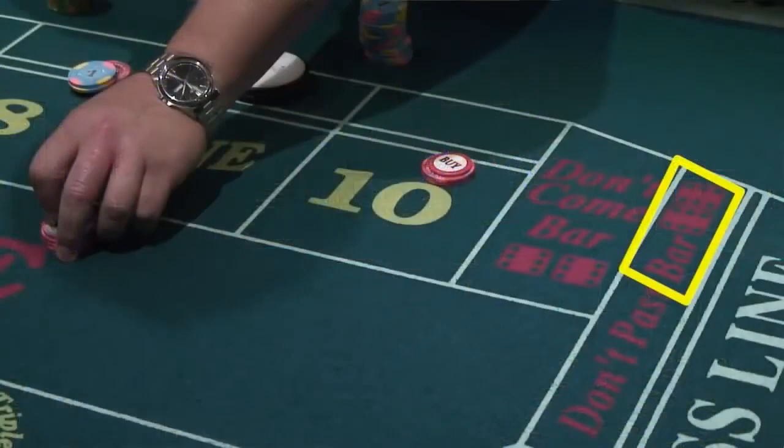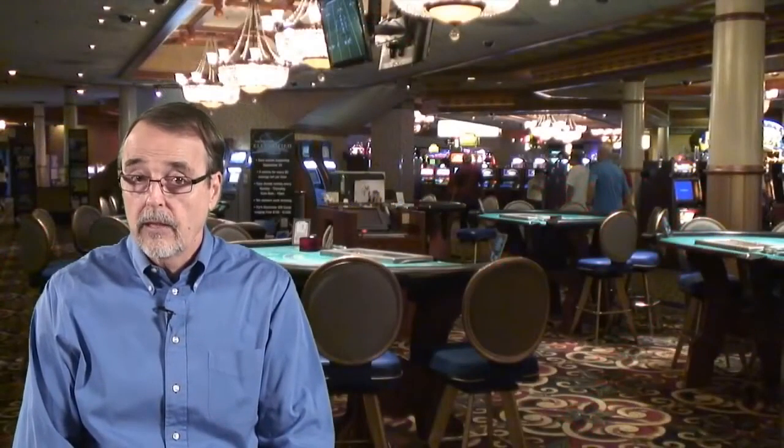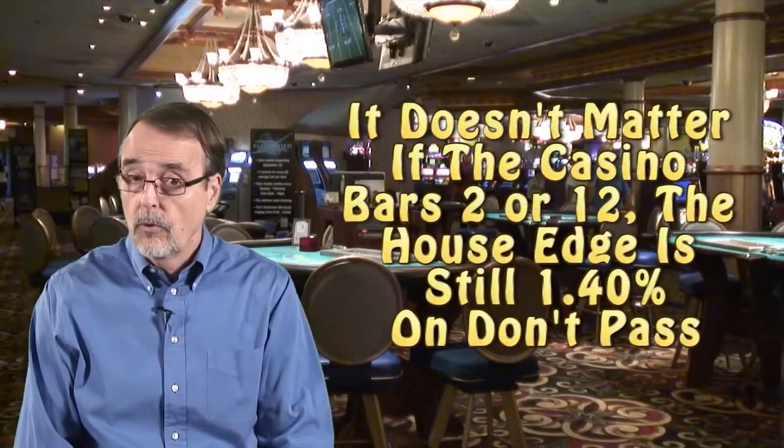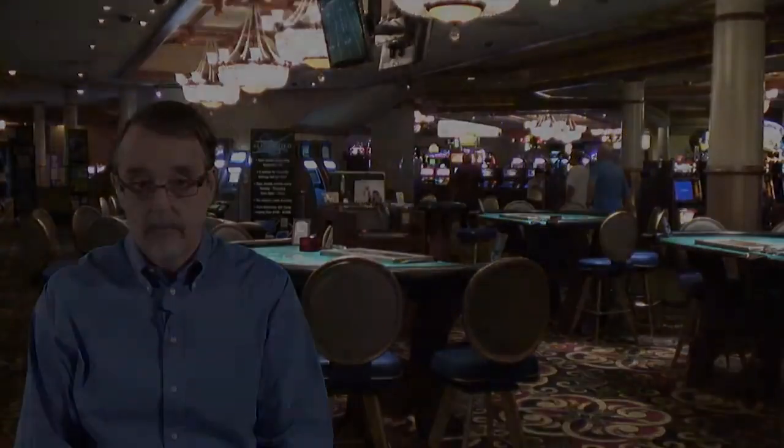Just look on the don't pass line and you'll see the word bar, and then the number that the casino considers a push. In our illustration, it says bar 12. So in this casino, your bet on the don't pass line will be a push if the come-out roll is a 12. This rule is what gives the casino its advantage on don't pass bets, and it doesn't matter whether the casino bars the 2 or the 12, the result is the same 1.40% advantage for the house.